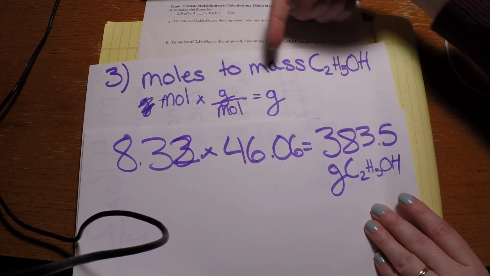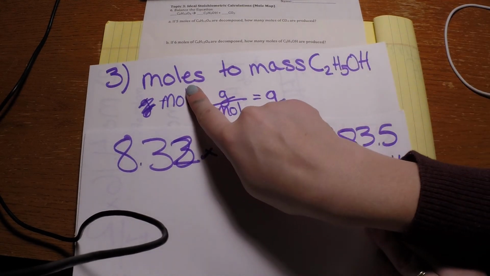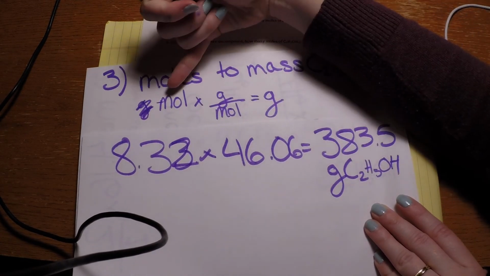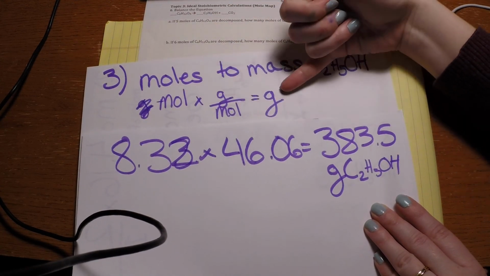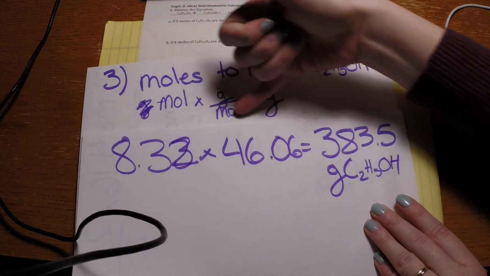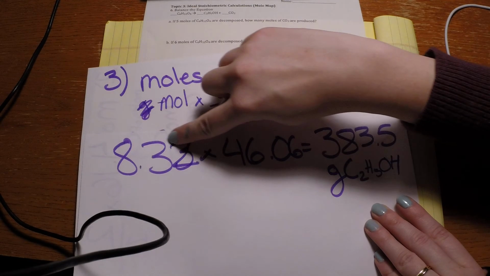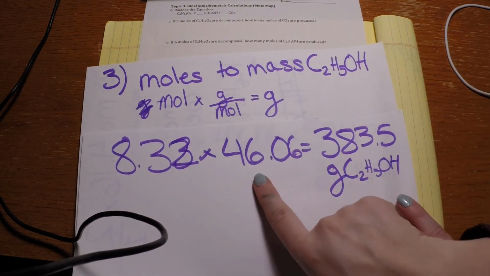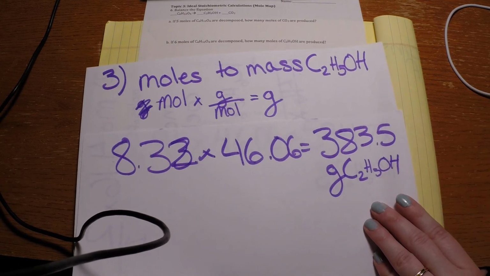Both of these are ethanol. I'm not changing chemicals. I'm just determining, if I have this many moles produced, what will be the mass of that amount of ethanol. Here's our multiply by a line with the units. We have moles times grams divided by moles equals grams. Our moles cancel out, which is why grams are left at the end. We take our answer, 8.33, times the molar mass of ethanol, which is 46.06, and that gives us a final answer of 383.5 grams of ethanol.